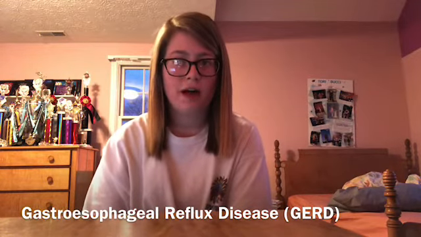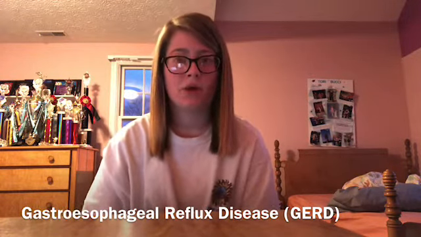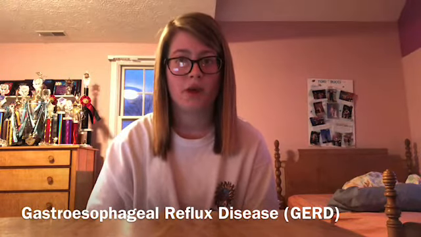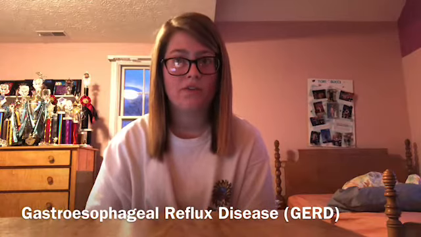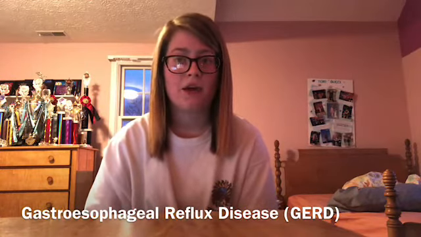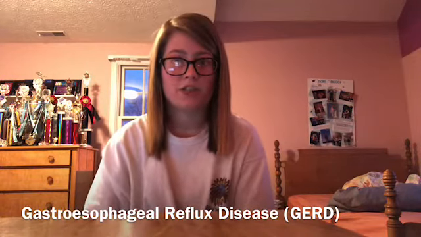Some ways to combat this are eating smaller portions, losing weight if the patient is overweight, not eating foods that trigger acid reflux, and possibly getting prescribed H2 blockers to help. Another condition that I might see in my nursing profession that affects the digestive system is celiac disease.